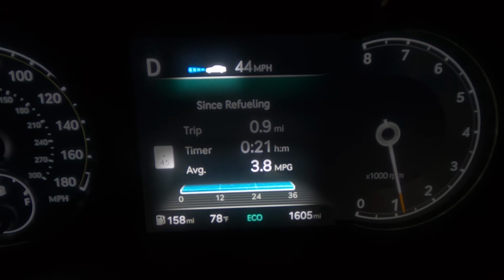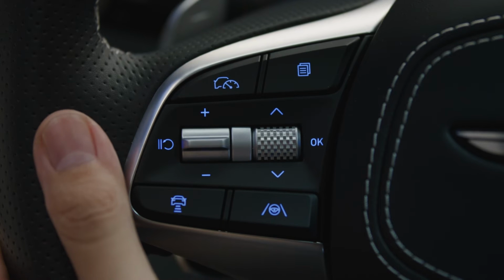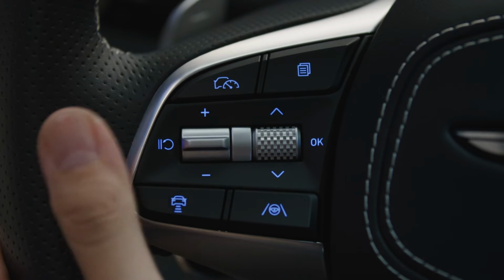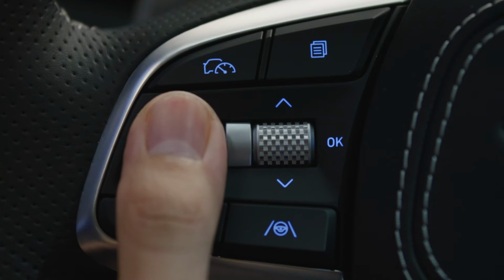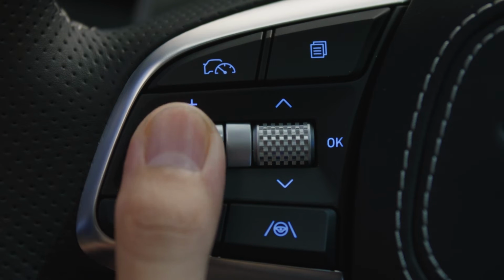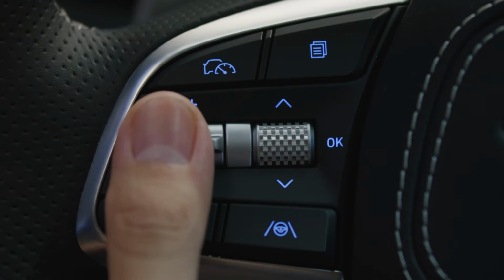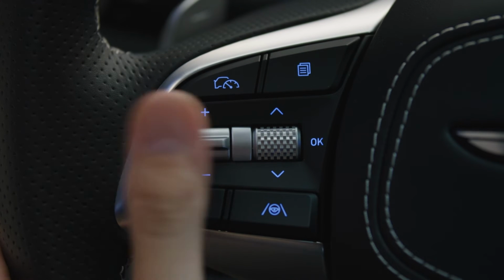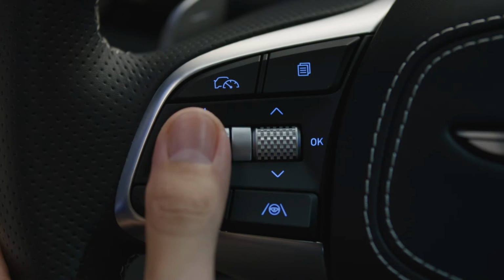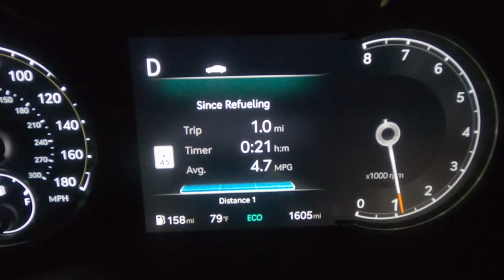To adjust your Smart Cruise Control speed, press this switch up or down immediately to alter speed by 1 mile per hour. Pressing and holding the switch either up or down alters speed in 5 mile per hour increments instead. Pressing the switch in can also temporarily cancel Smart Cruise Control. If you push the switch in again, Smart Cruise Control will resume at the preset speed.